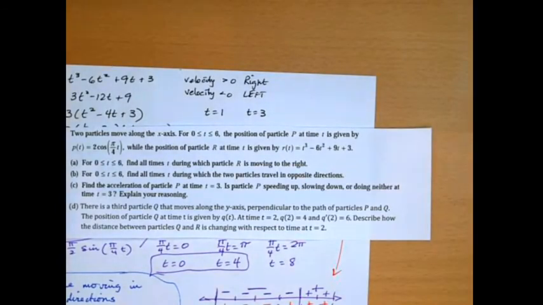That moves along the y-axis, perpendicular to the path of particles P and R. The position of particle Q at time t is given by Q of t. At time t equals 2, Q of 2 equals 4, and Q prime of 2 equals 6. Describe how the distance between particles Q and R is changing with respect to time at t equals 2.